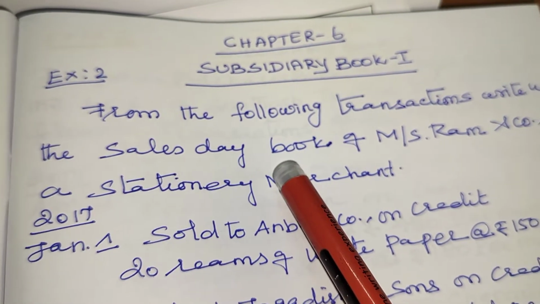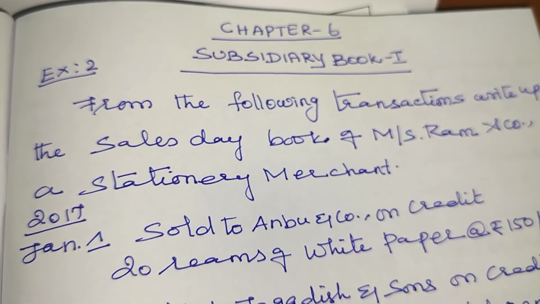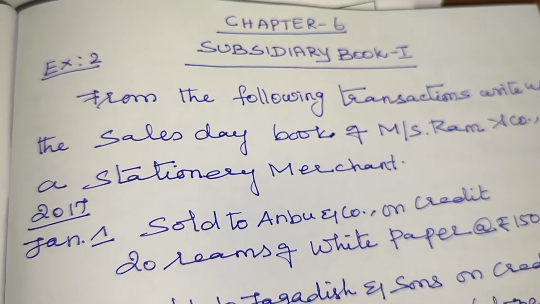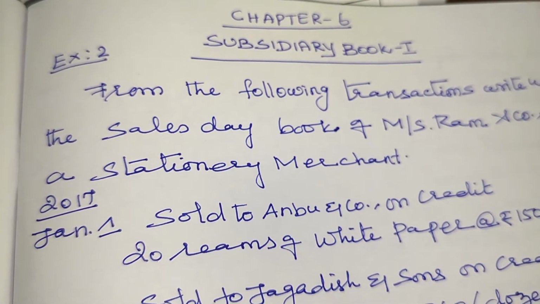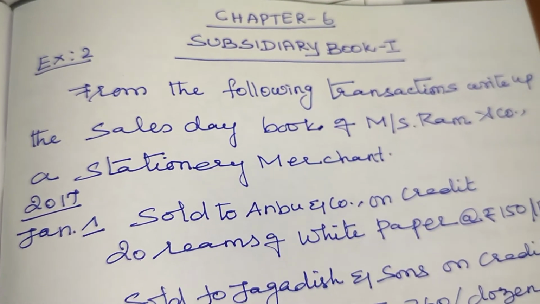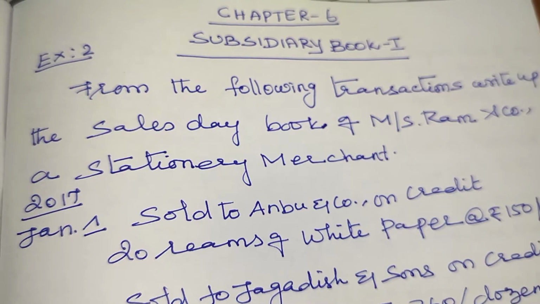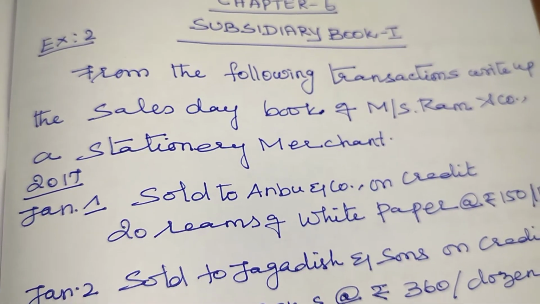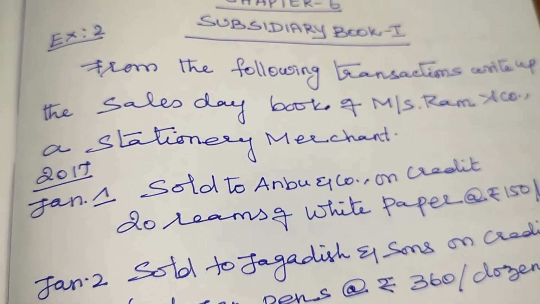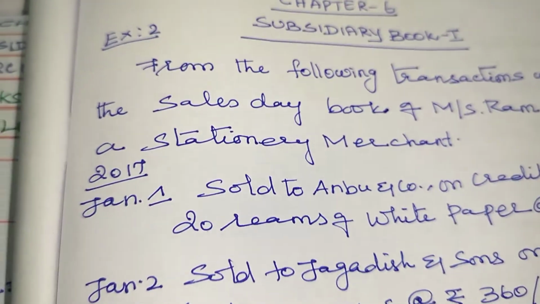What is meant by sales book? Sales book is a subsidiary book that is used to record all the business transactions related to credit sales of goods. Sales of goods for cash and sales of assets are never recorded in the sales book. Okay, let's see the transactions one by one.